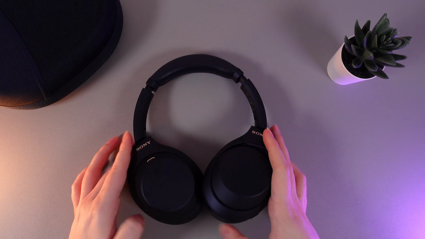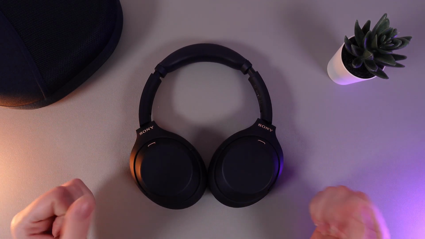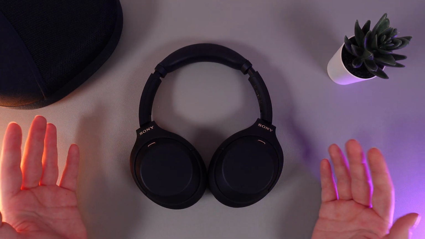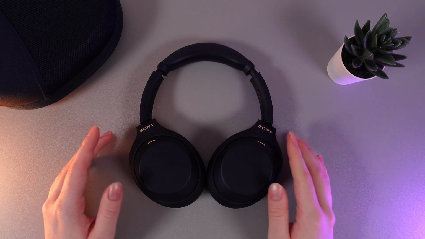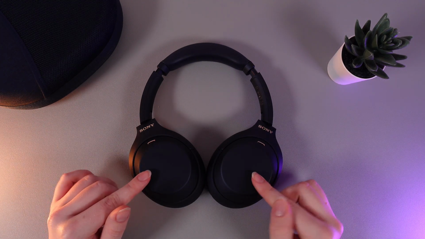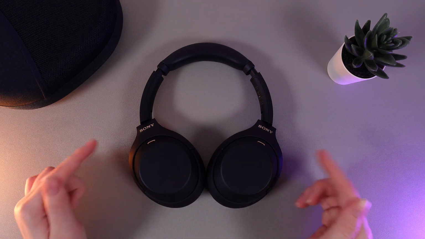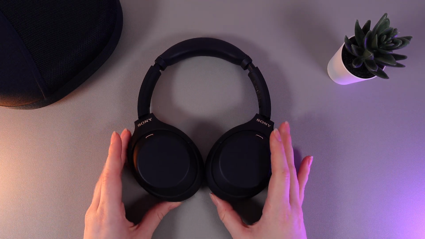Let me explain what these modes mean. So the first one is noise cancelling, which is muting every sound in your environment so you'll be able to enjoy your music in peace. Second one is ambience mode, which is letting every sound around you into your ears. For example, when you are talking to someone, so you'll be able to hear them and also have your headphones on. And the third one is ambience mode is turned off.